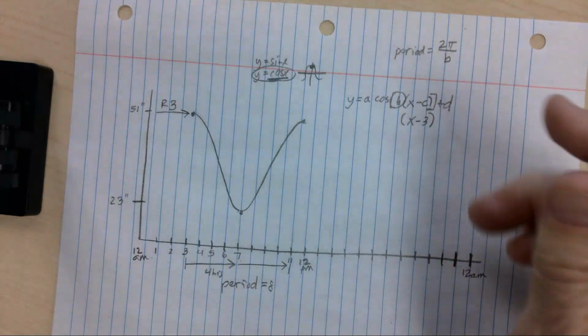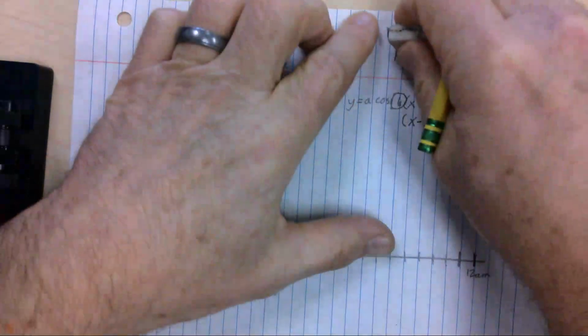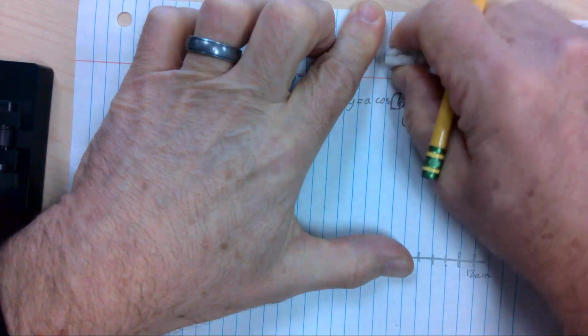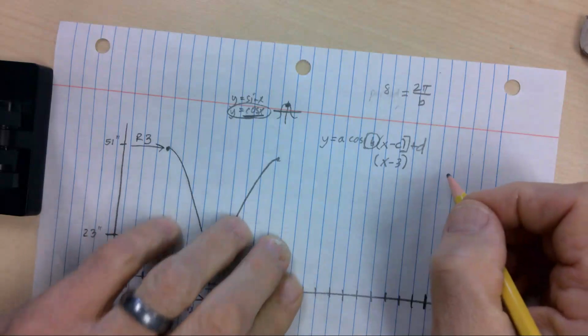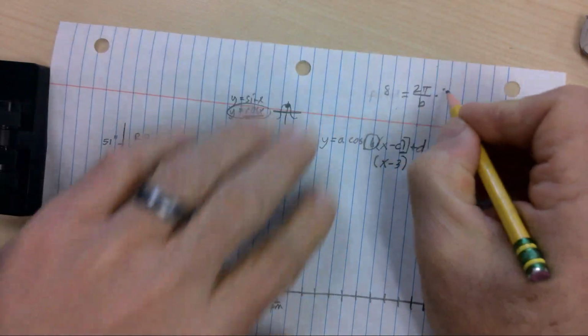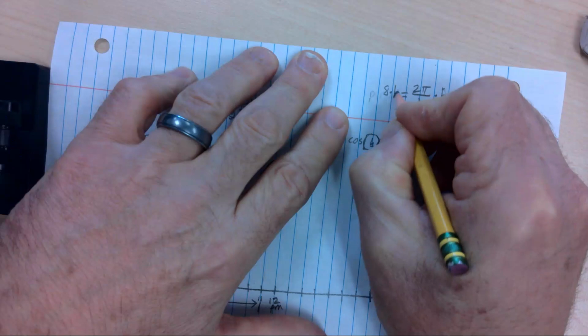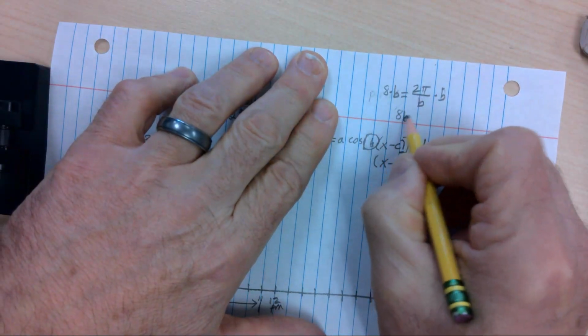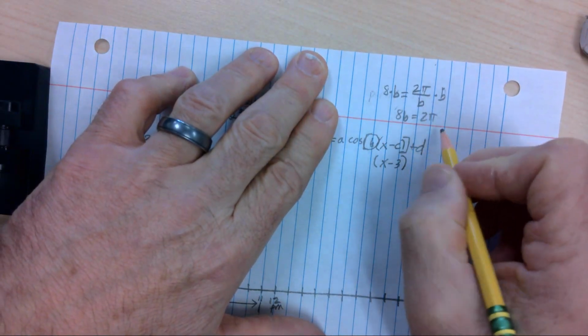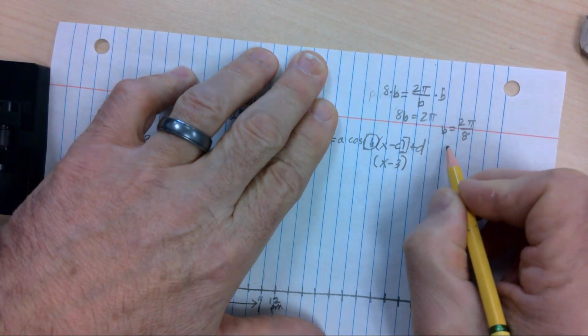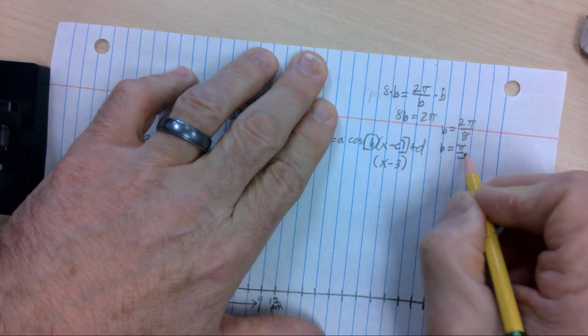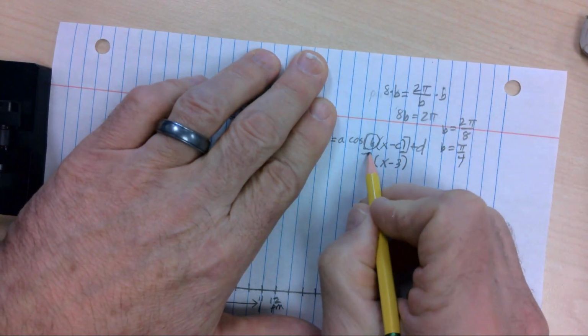So now what we're going to do is just take what we know the period is, which is 8, and we're going to go ahead and solve for B. So we're going to multiply by B. So we get 8B equals 2 pi. Divide by 8, and we're going to get 2 pi all over 8. So B is pi over 4. So we can put that right there.